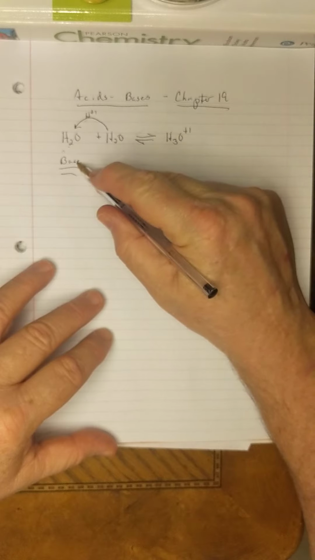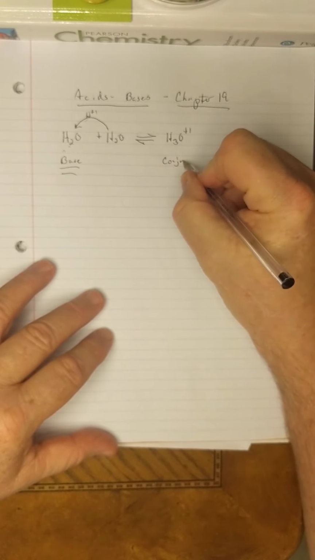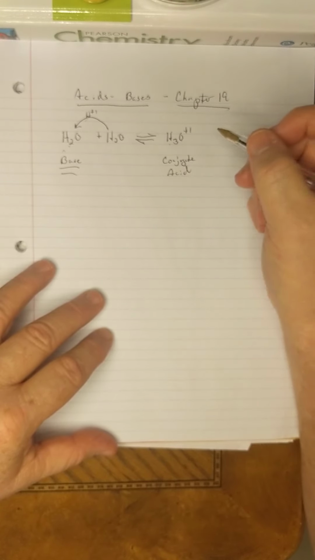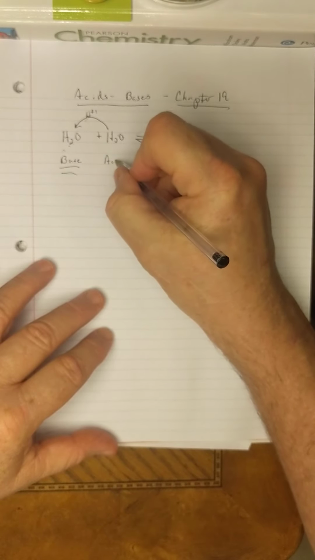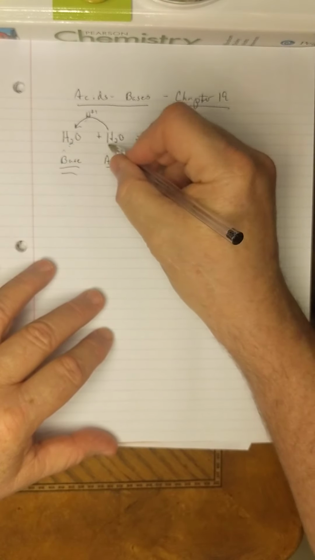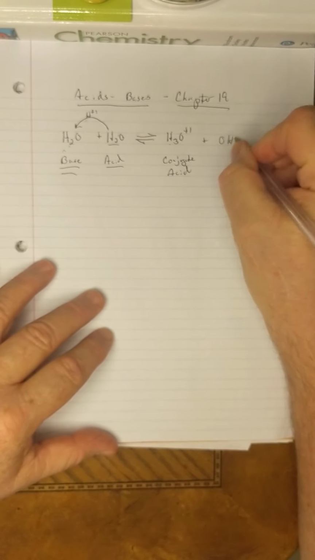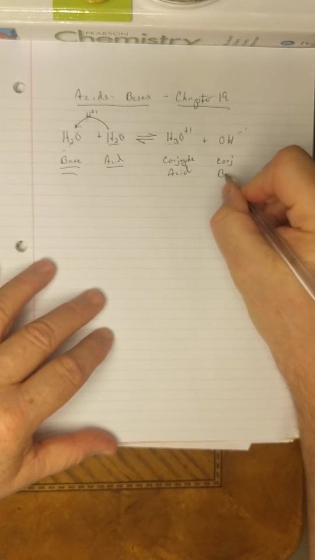Your base after it accepts an H is called a conjugate acid. Now that has an extra H. The donor of the H would be considered to be your acid. If I remove an H from H2O, I'd be left with OH, and that would be my conjugate base.